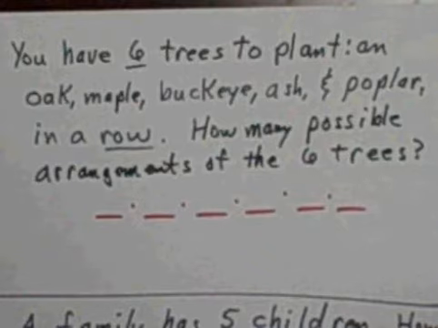And this question is, does the order of the trees matter? If I plant them in the order I've got here, oak, maple, buckeye, ash, poplar, is that really any different than poplar, ash, buckeye, maple, oak? And the answer is yeah, that's a different arrangement. And I think it's inherent in the problem to understand that. So I do want to count those. So since the answer to that one is yes, that means I am talking about a permutation. And we do permutations the following way.